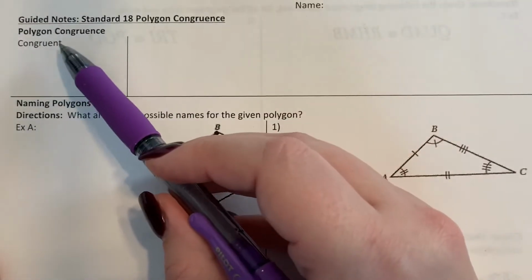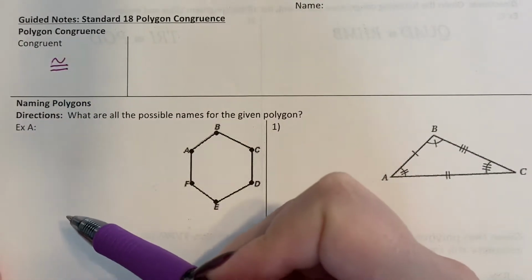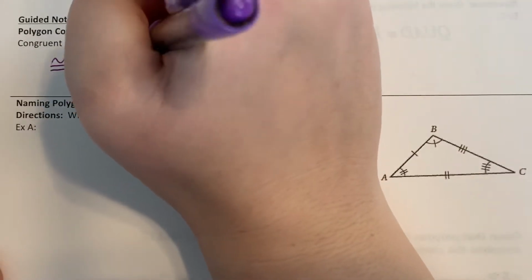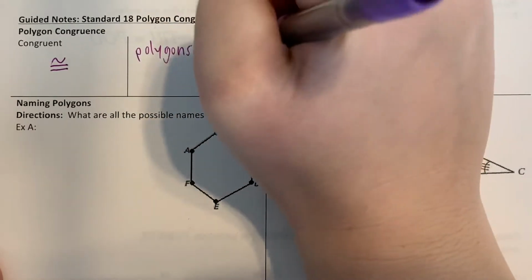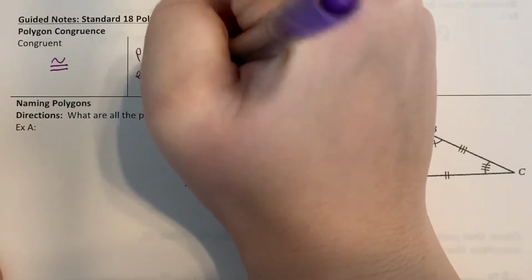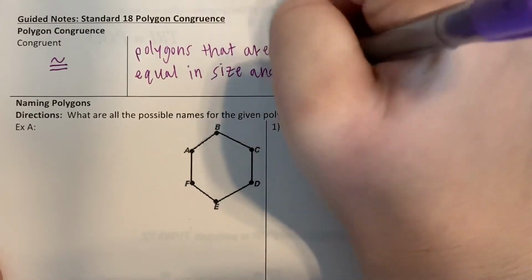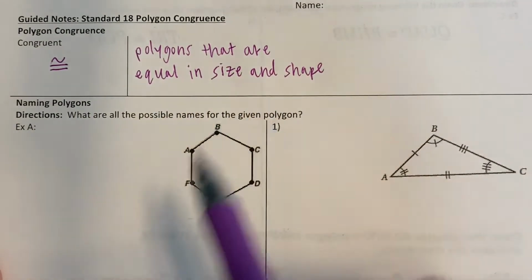First, we have to talk about what polygon congruence is, or what it means for polygons to be congruent. We know this word congruent, and we're used to seeing the congruent symbol, which is an equal sign with a little squiggly on top. If polygons are congruent, they are polygons that are equal in size and shape. So for things to be congruent, they have to be equal in size and shape.